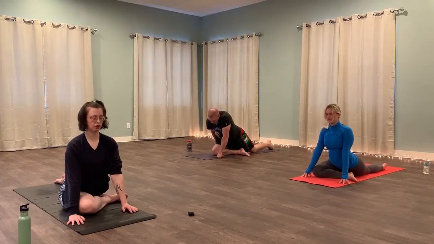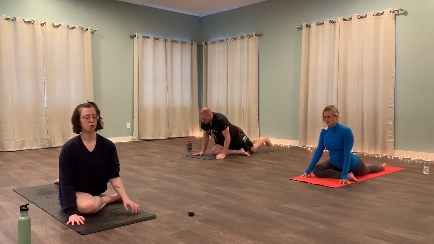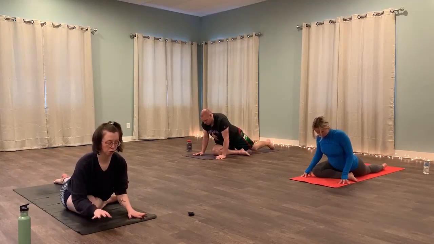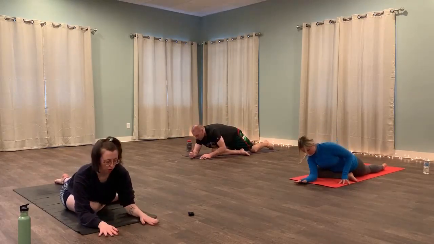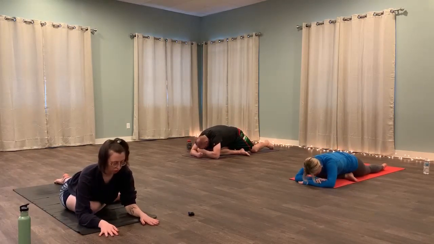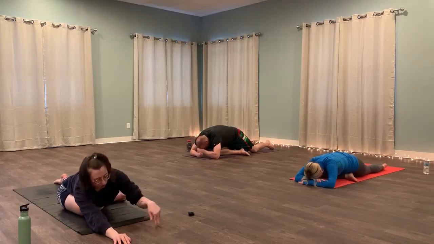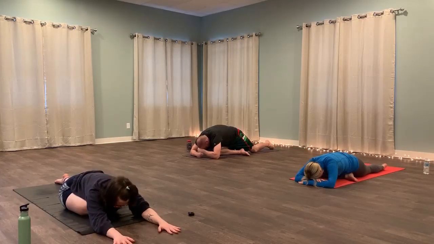One more inhale. On an exhale, if you would like to start walking your hands forward, you can come to forearms, or you can extend all the way long, arms reaching forward, forehead gently resting on the ground.